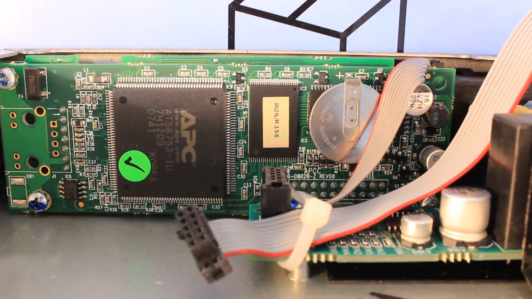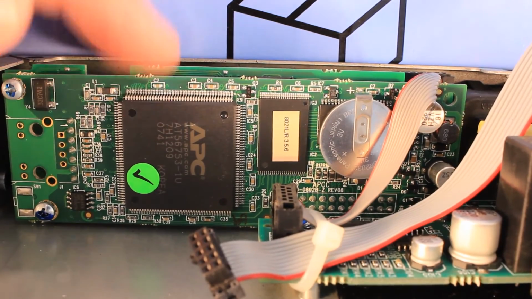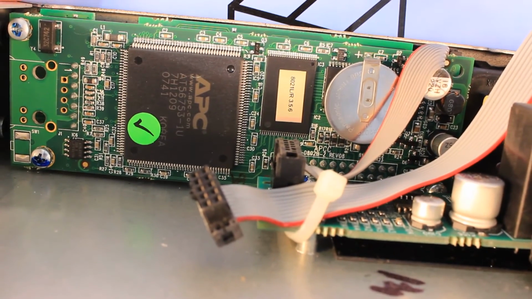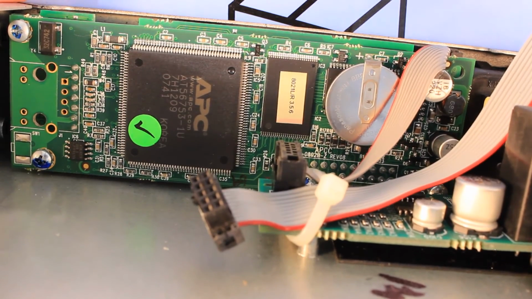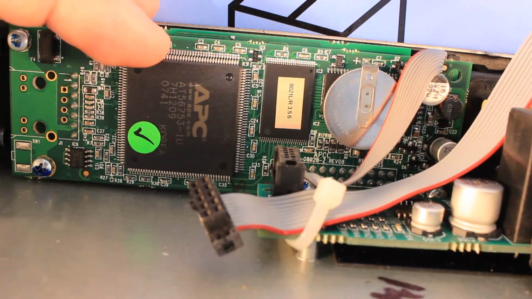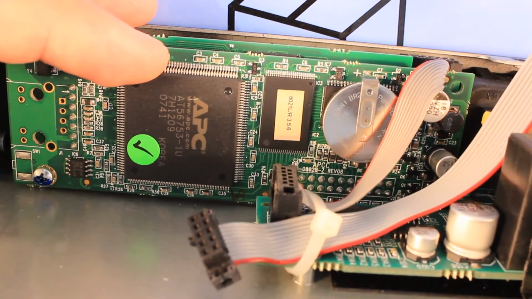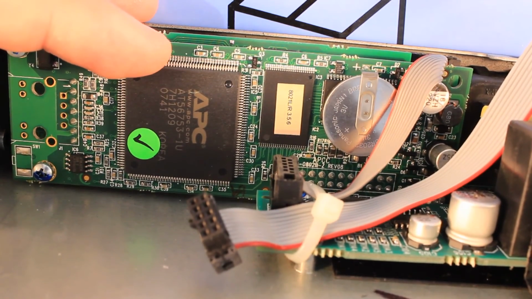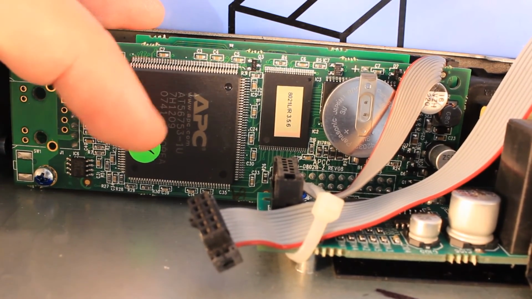Regarding the digital electronics, as you see, there is one chip which is dominating the whole thing. So I tried to look it up. It seems that it is Atmel produced, most probably some specialized microcontroller, but I could not find any datasheet for it.